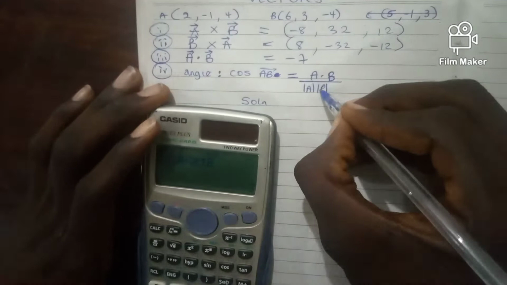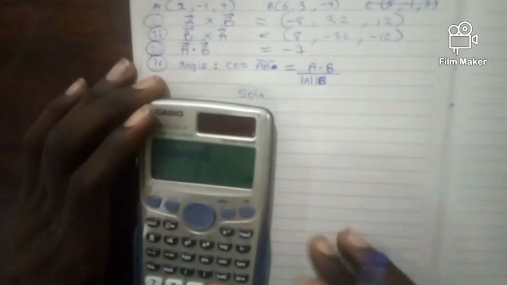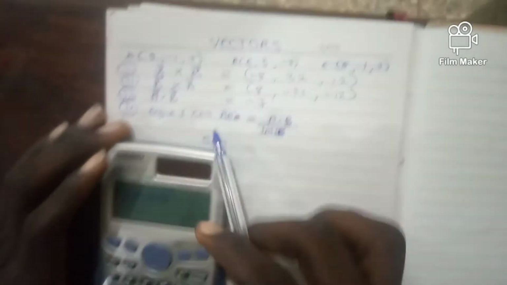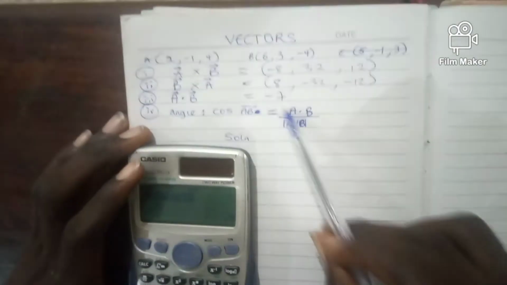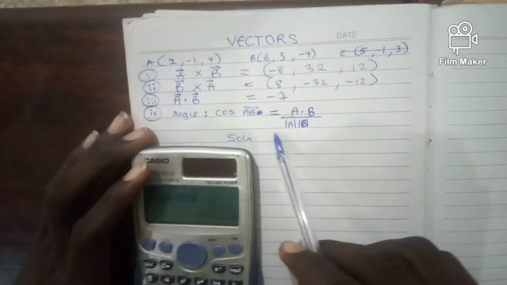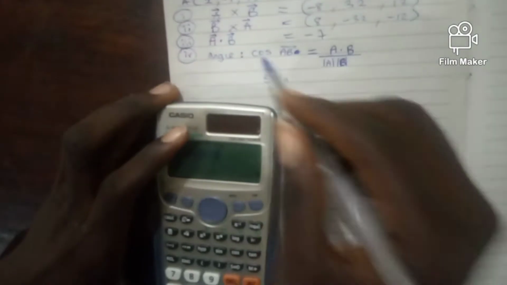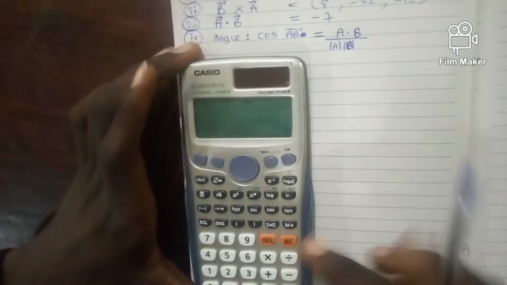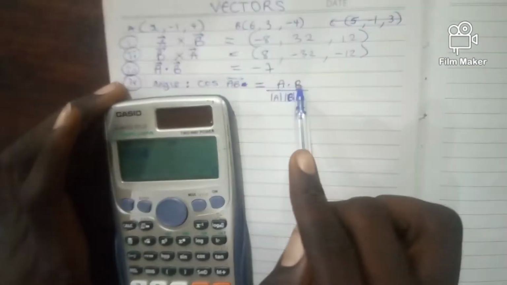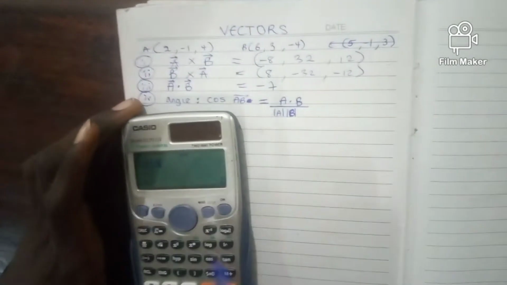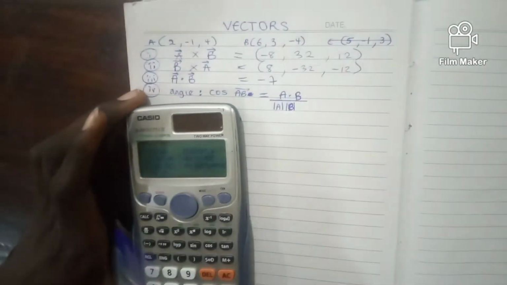Now finding the angle between A and B. The cos of the angle between A and B is equal to A dot B all over the absolute value of A times the absolute value of B. For the numerator of this, we would say shift vector, we'll put 3, vector A. Now there's a dot, the dot product of vector A and vector B. We'll now press shift vector, number 7 says dot.